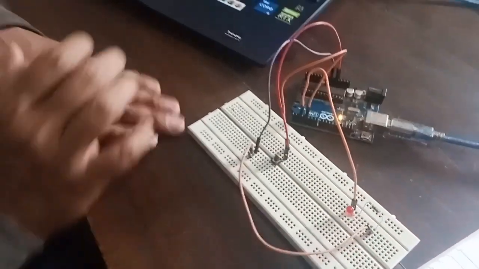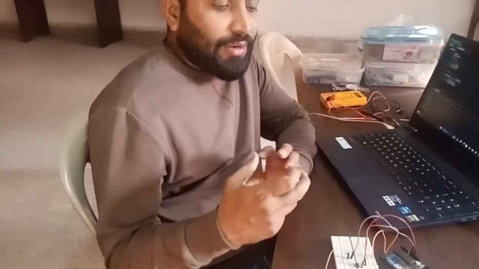So that's all, friends, about programming of LED turning on, turning off with the help of push button on Arduino.